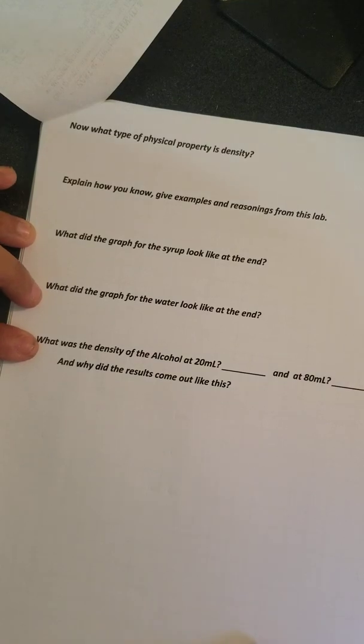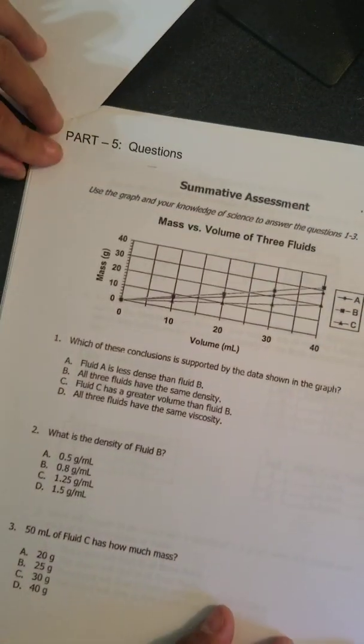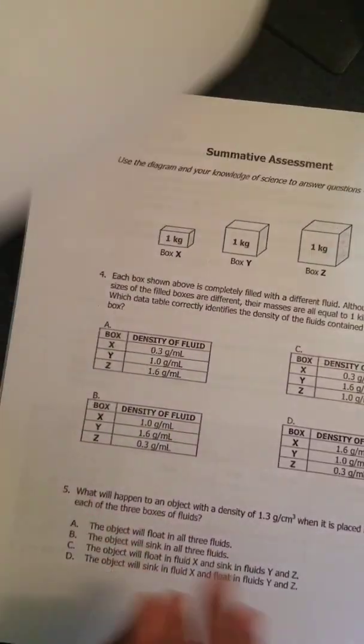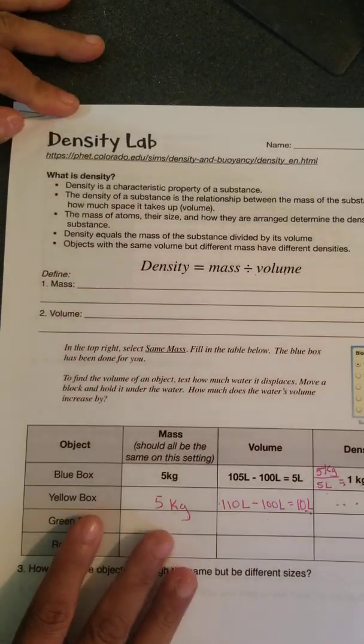And I also have questions here for you to answer. And here is the graphing paper. It's very light, kind of hard to see, but it's there. Then on part 5, you've got questions to answer. Okay, 1, 2, 3, 4, 5. You got 5 questions to answer. And that is the density lab that you've got for this week to do.